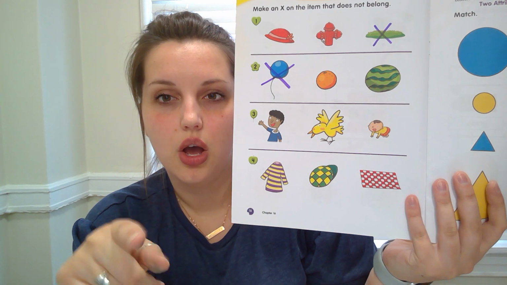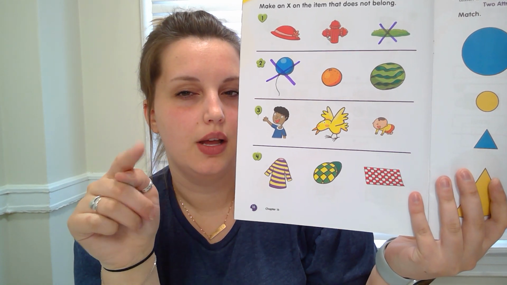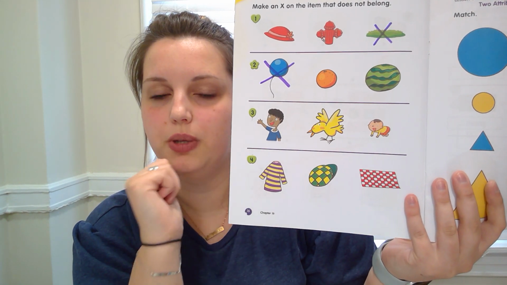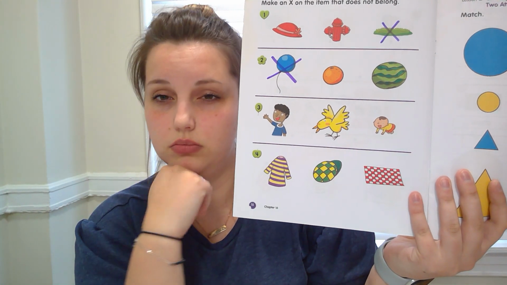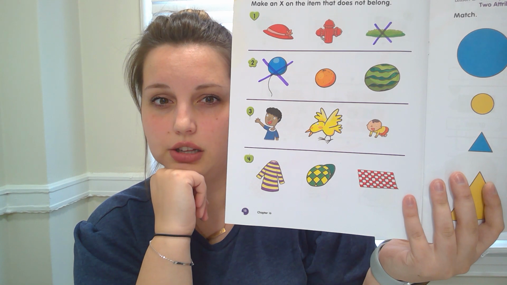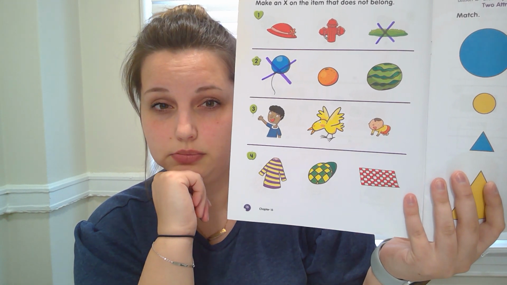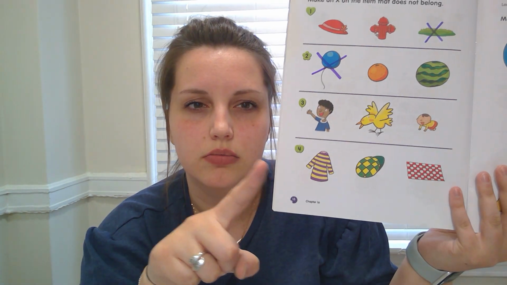What are some things that... I think I heard it. Would you please put an X on the object that you think does not belong? Put an X on the object that you think does not belong. Show me. Let me see. Oh, very nicely done.